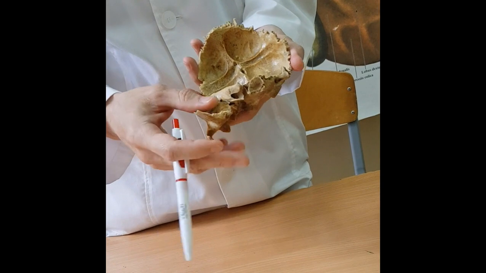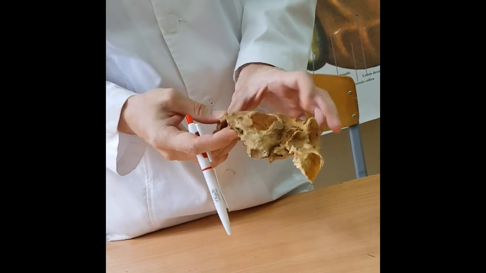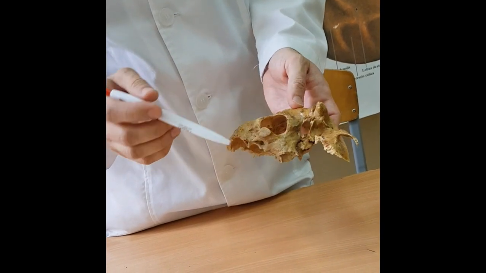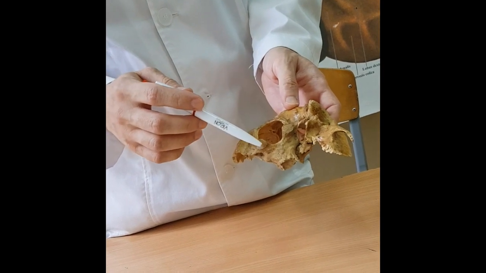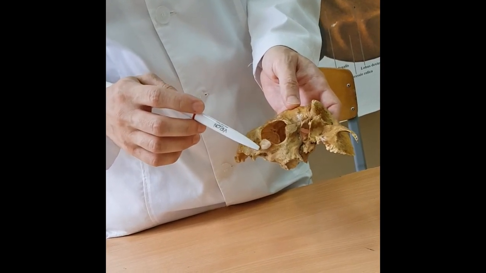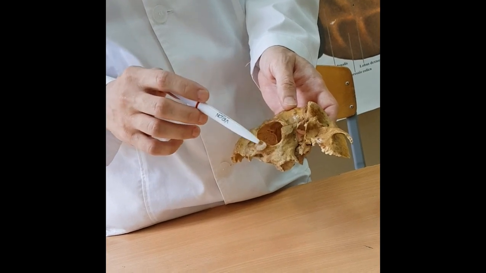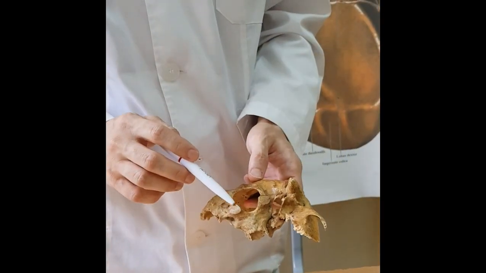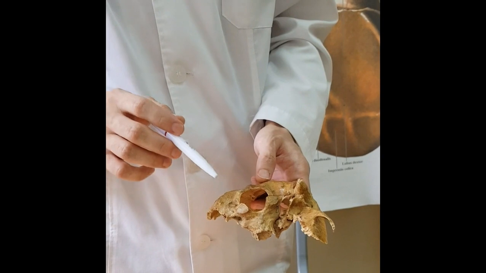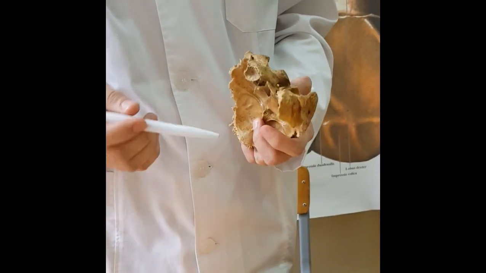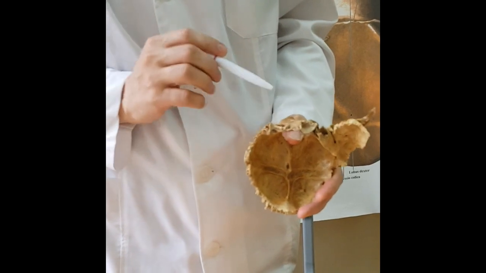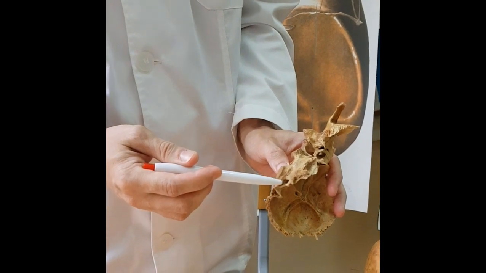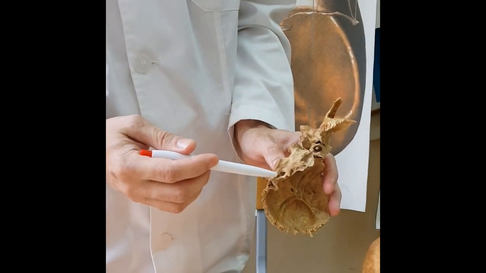Next we have two lateral parts. Lateral parts have occipital condyle, two occipital condyles, to connect with the first cervical vertebrae. There are two occipital condyles. They are connected with first cervical vertebrae. Inside of lateral part we can see hypoglossal canal. Here is hypoglossal canal. There is passage of hypoglossal nerve. Hypoglossal canal.